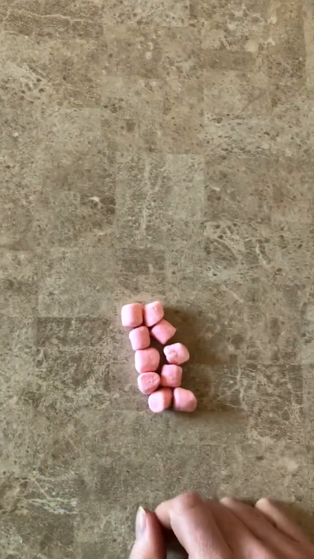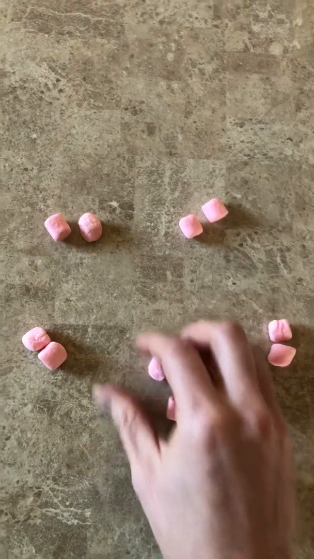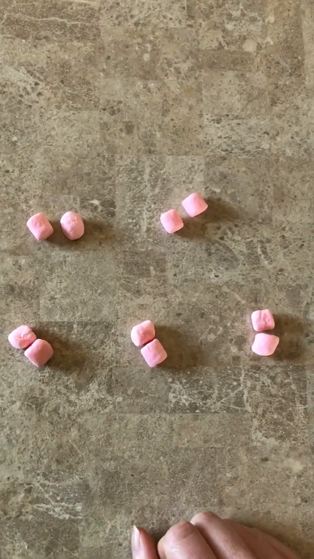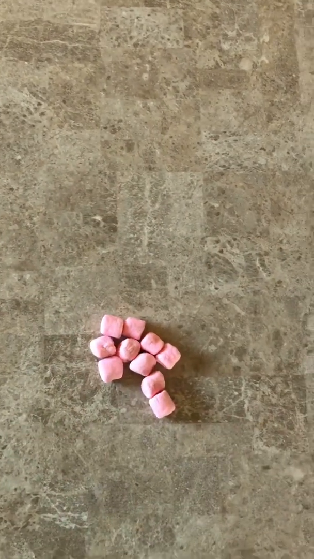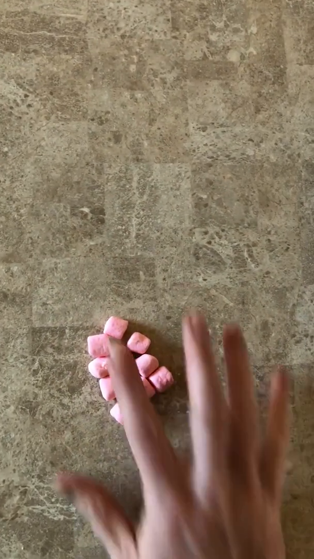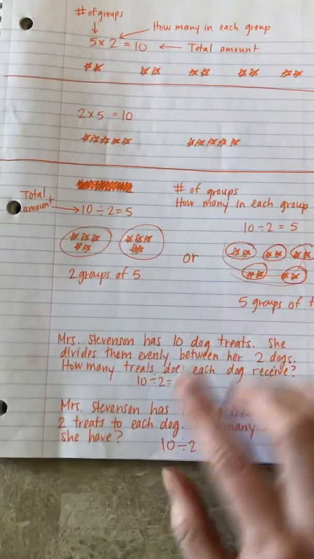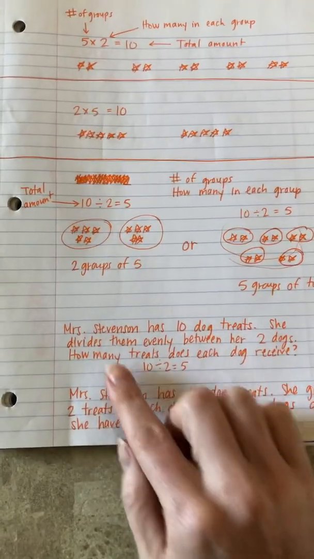Or I could think of 10 divided by 2 as groups of 2. And there I have 5 groups of 2. So like I said, if there's no problem-solving question going along with it, it doesn't matter which way you figure it out. It's up to you which way you prefer. Let's pretend there are some questions to go along with it, and that would tell us what our model or picture would look like.